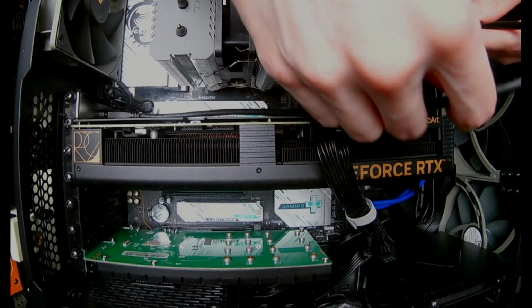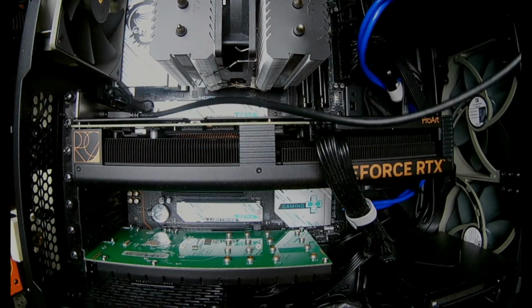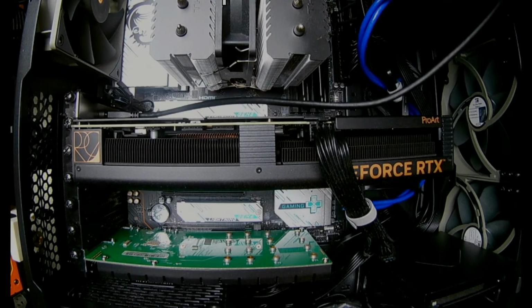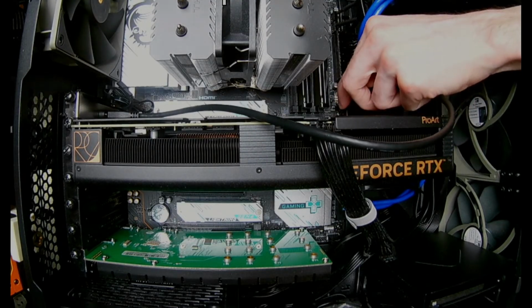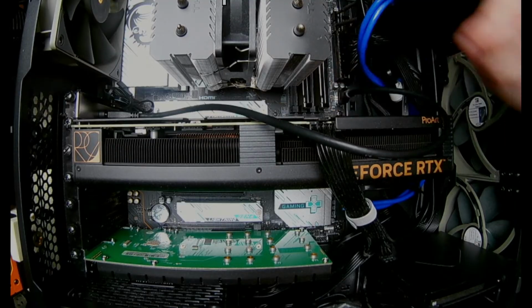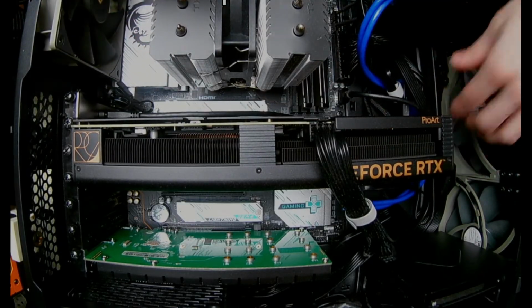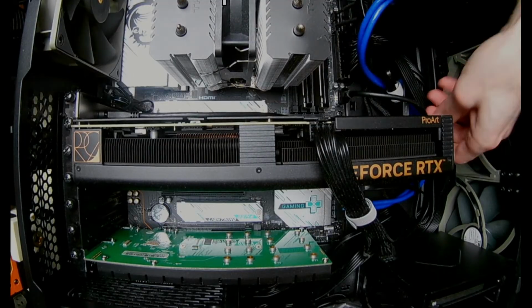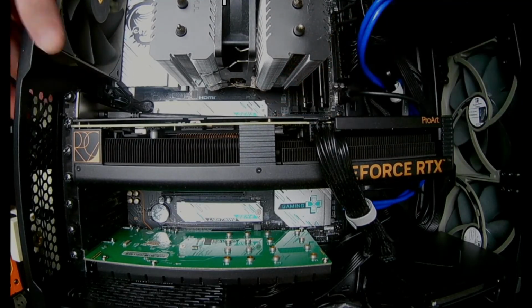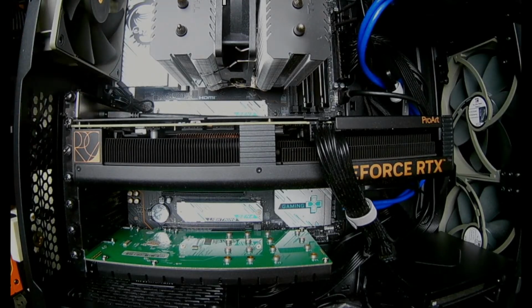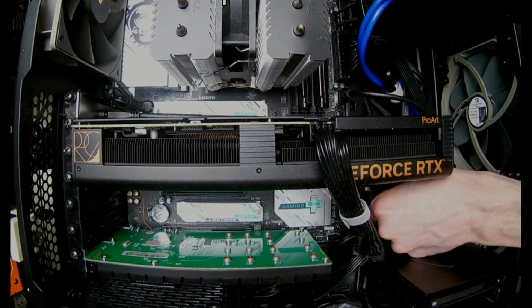And then in this case, I just need to connect it properly, which I don't know which direction it goes. Maybe it doesn't matter. Okay, it clicked in. So maybe I'll just slide this under the GPU a little bit. That's probably good for now. We'll see if it works. I'm not sure I'll be able to stream that, but we'll see.